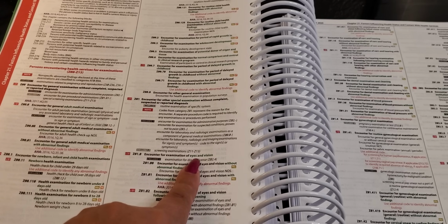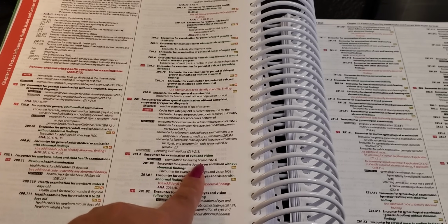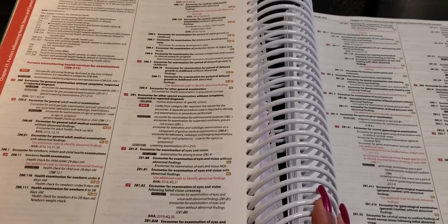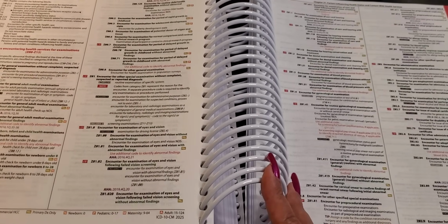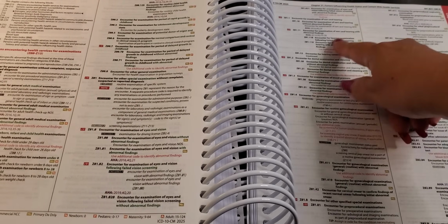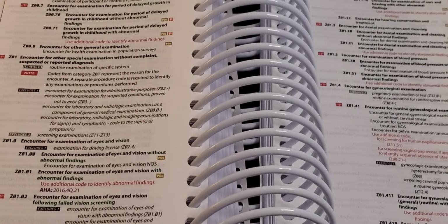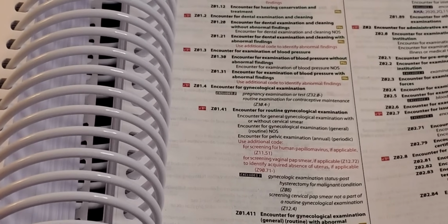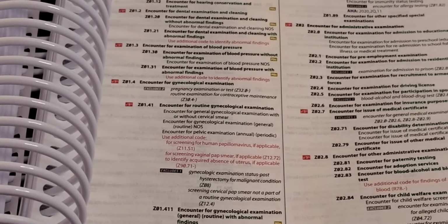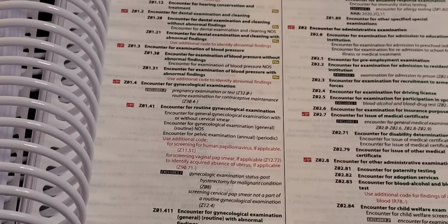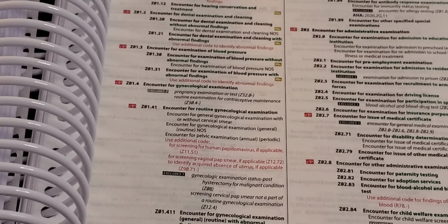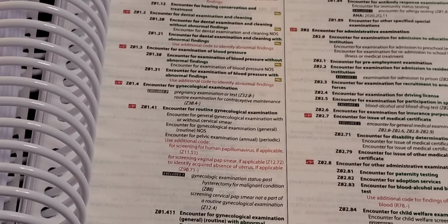Encounter for examination of eyes and vision. So if you're working for ophthalmology, that's probably a code you would want to know about. And so there's all these other codes here, and you're just going to keep going. And again, it's going to give you directions on how to pick up additional codes. Okay, and then the index is not going to give you those directions, but the tabular section will. That's why we always go back to the tabular section.